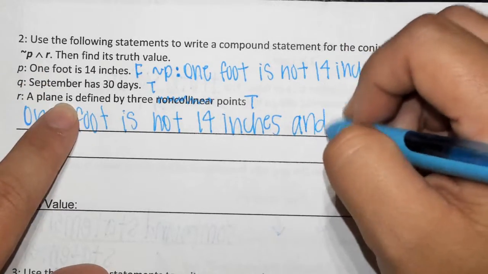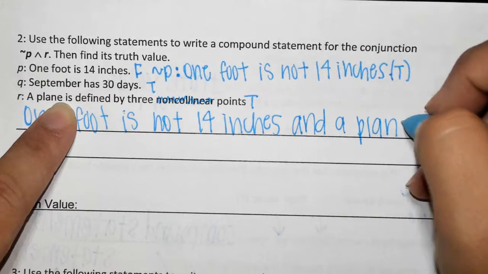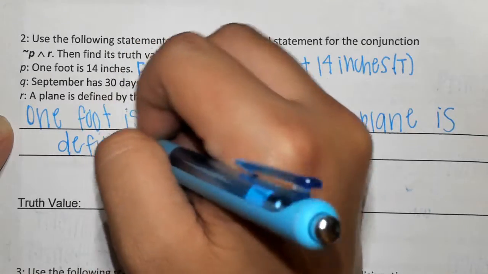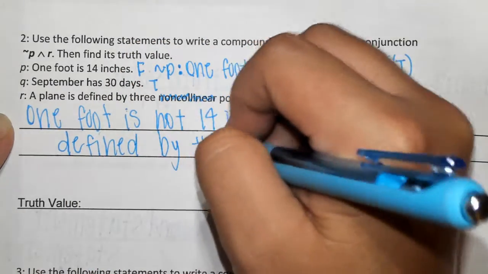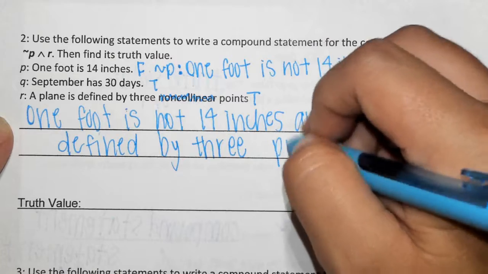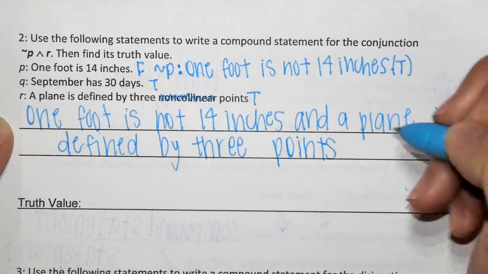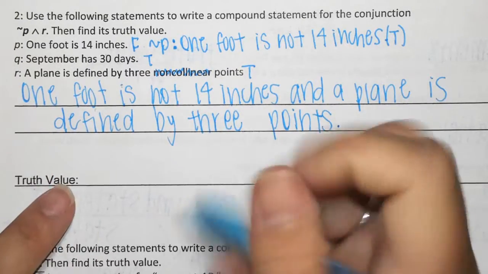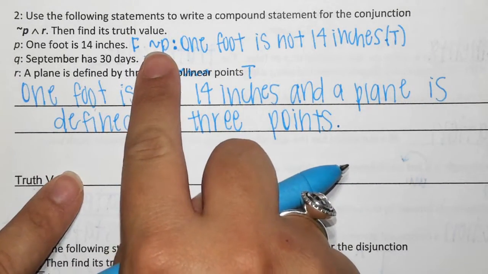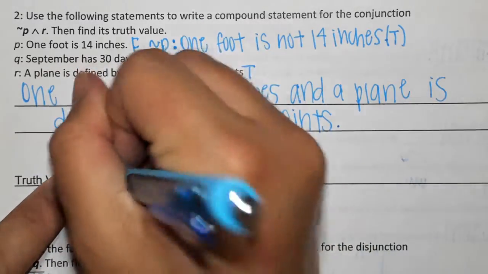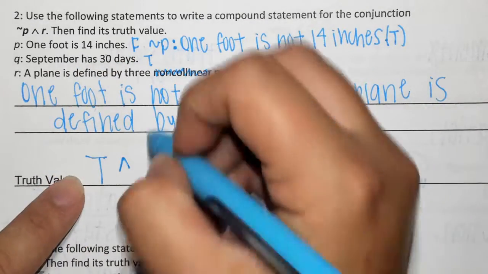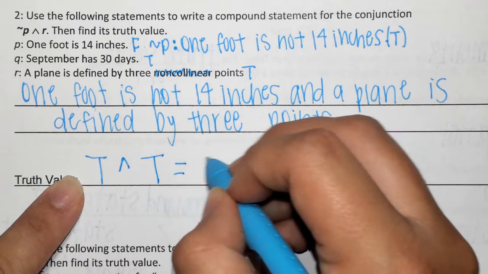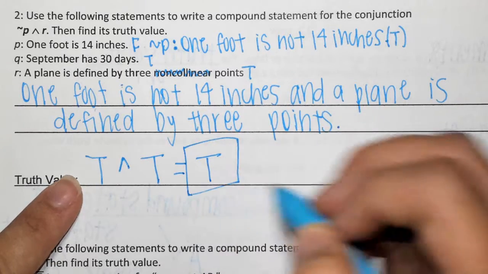And a plane is defined by 3 points. Well, not P. What was the value of not P? So it was true. What was R? True. So true and true equals overall true.